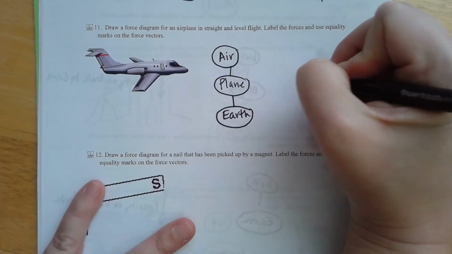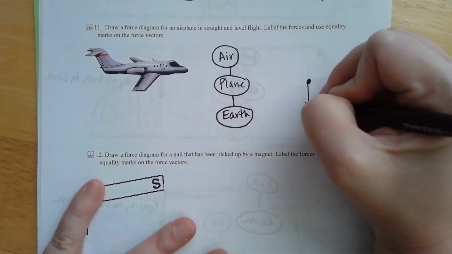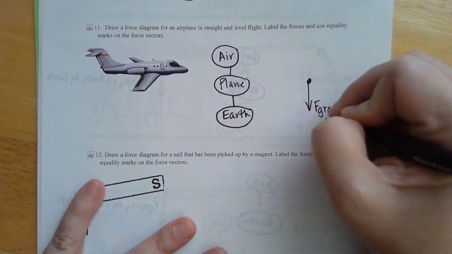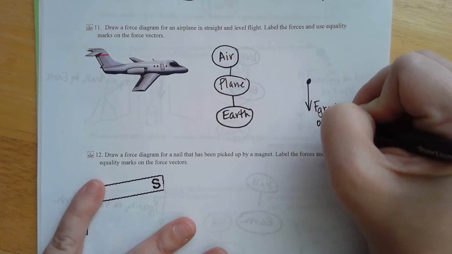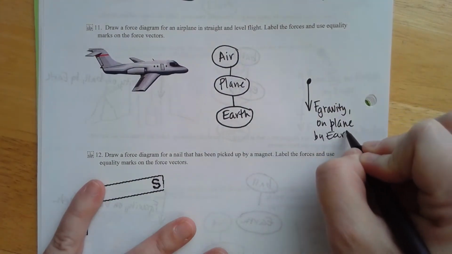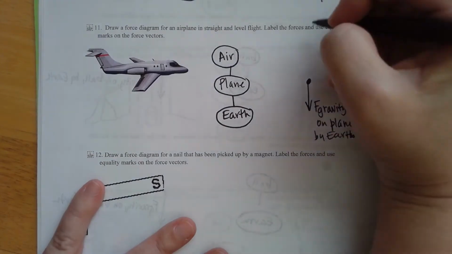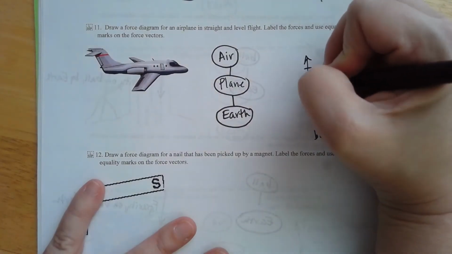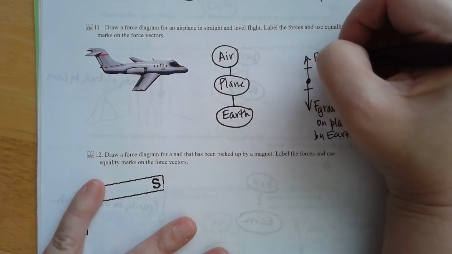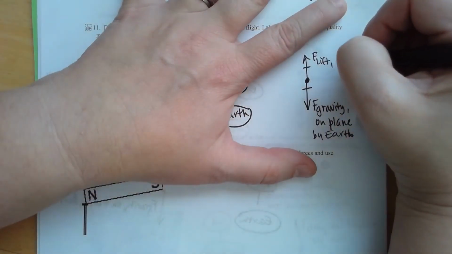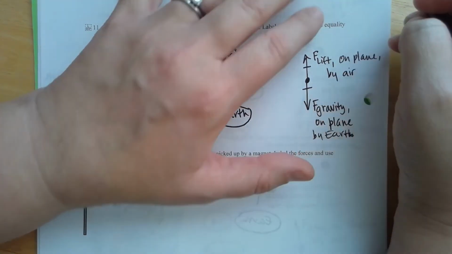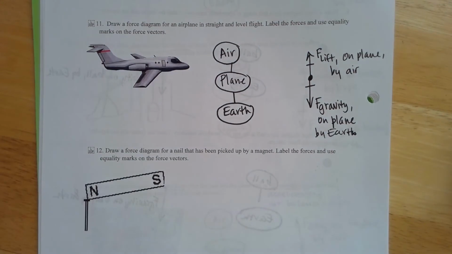So I'm going to reduce my plane to a dot. I'm going to draw my force due to gravity on the plane, by Earth, but it's not falling, it's not accelerating towards the ground. So I've got an equal and opposite force that's upward that is called lift by air. All right, we'll talk lots about planes in physics class.